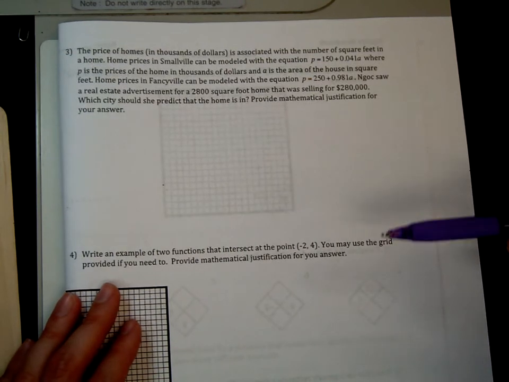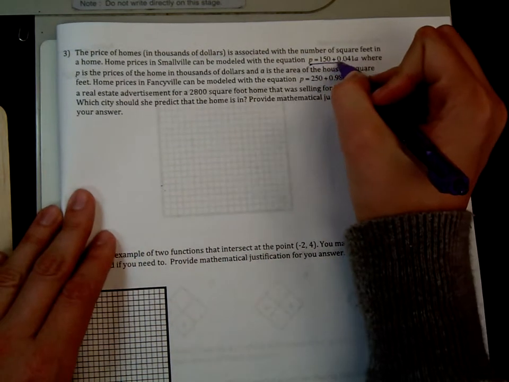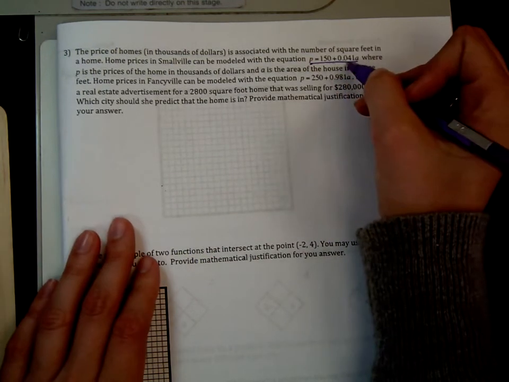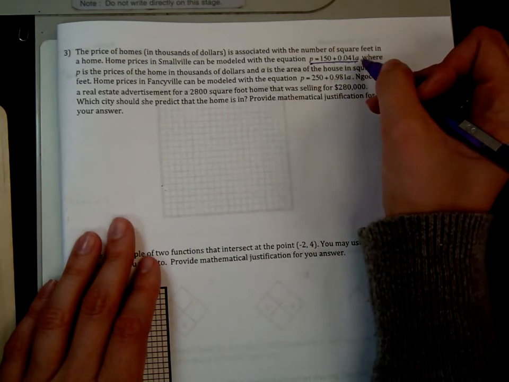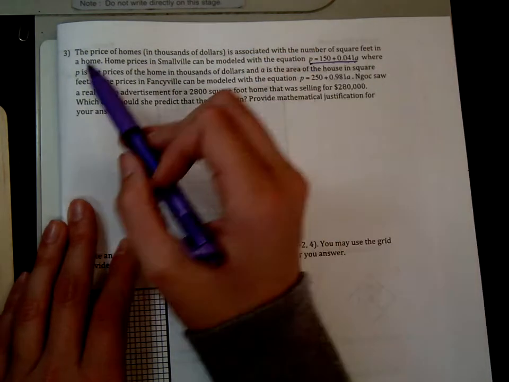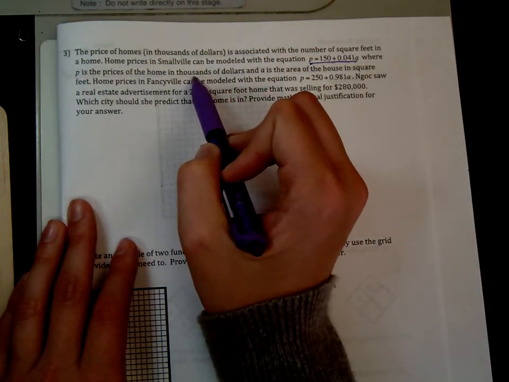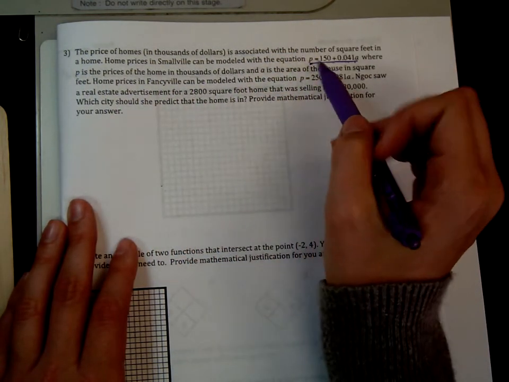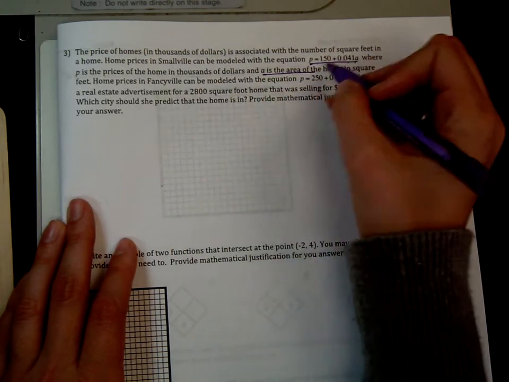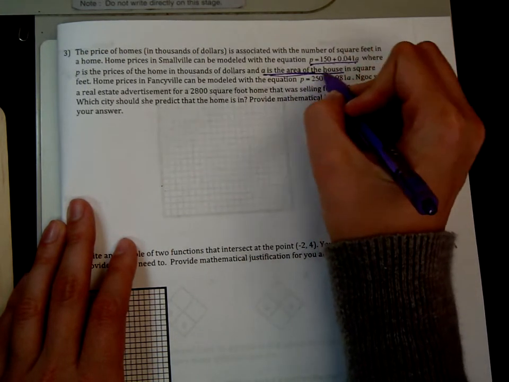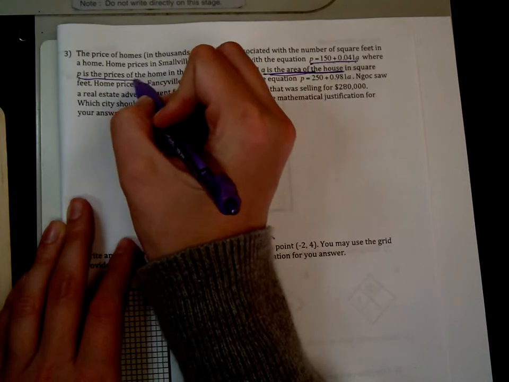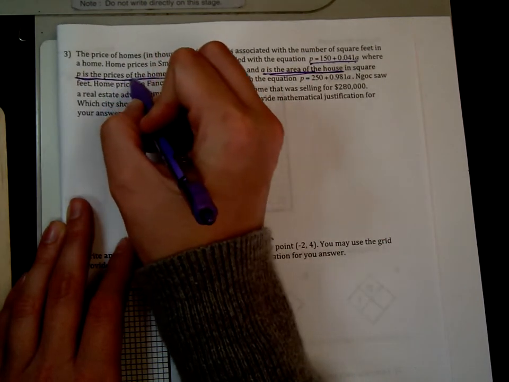The price of homes in thousands of dollars is associated with the number of square feet in a home. Home prices in Smallville can be modeled with the equation P equals 150 plus 0.041A, where P is the price of the home in thousands of dollars and A is the area of the house. So A is how big the house is, and P is how much the house costs.